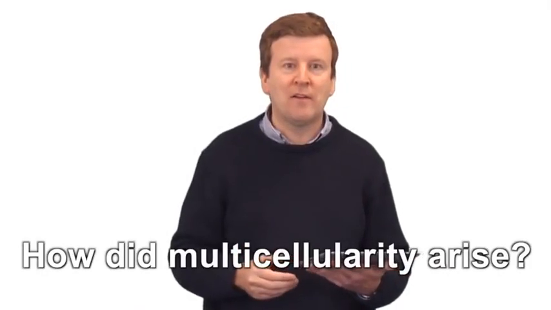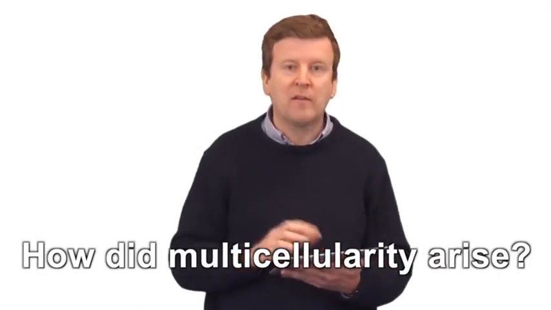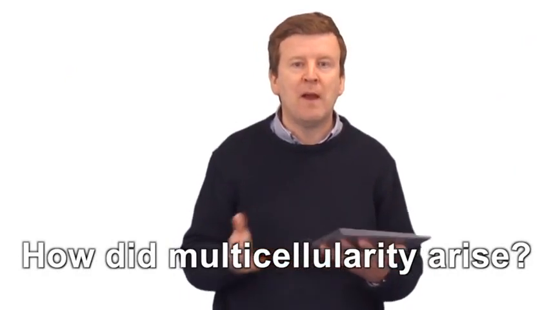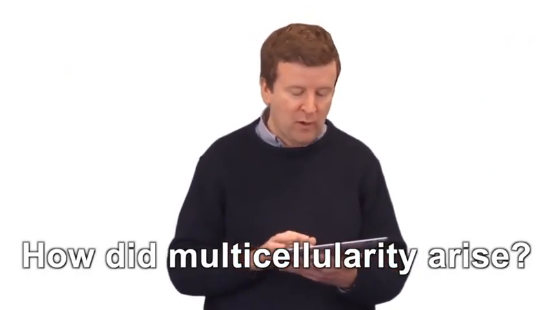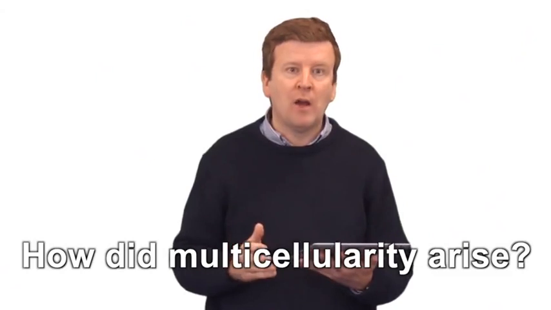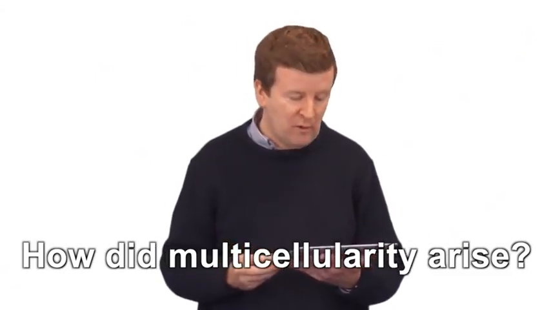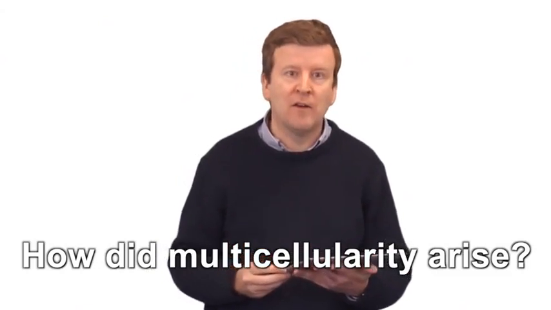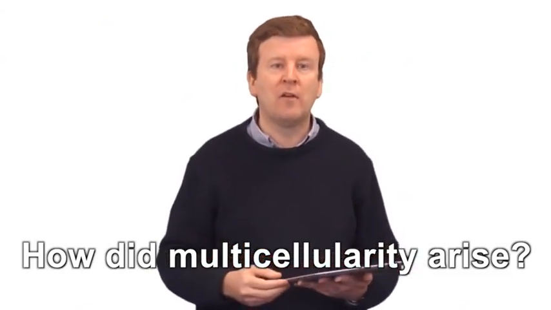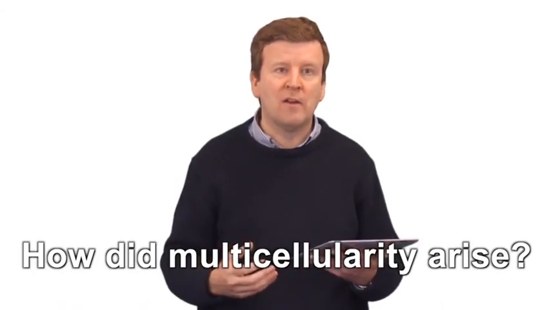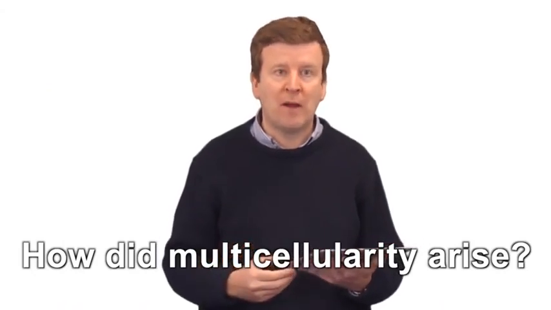How did multicellularity arise? Well, at some point, single-celled microorganisms made the transition to multicellular organisms. We don't quite yet know how that happened. It's one of the great questions in astrobiology to fathom out how multicellularity evolved. There are two possible explanations. One is an internal change in cells, and one is possible environmental change.